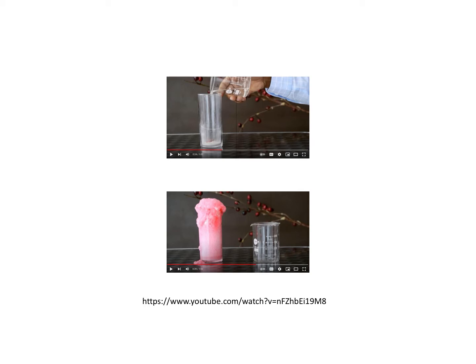Okay, any questions so far? Is it clear what a chemical reaction is? Can anyone else tell me what a chemical reaction is?